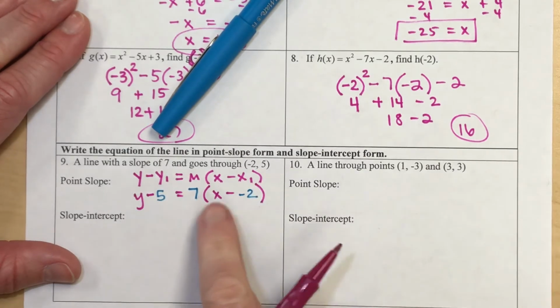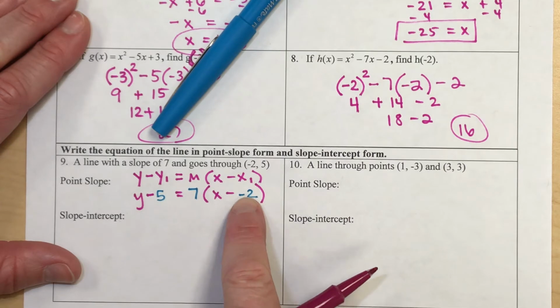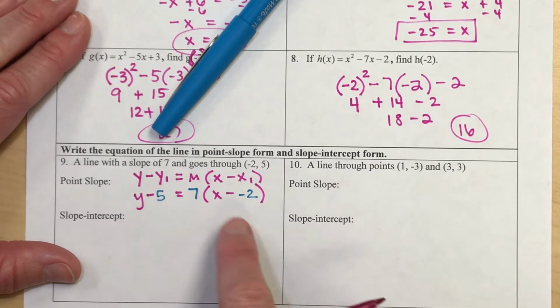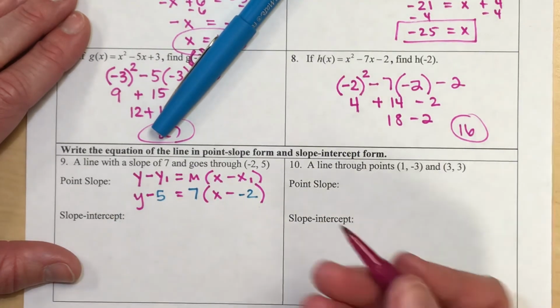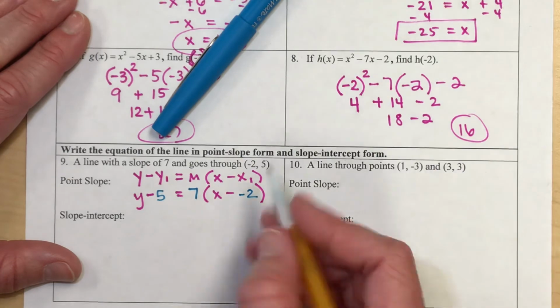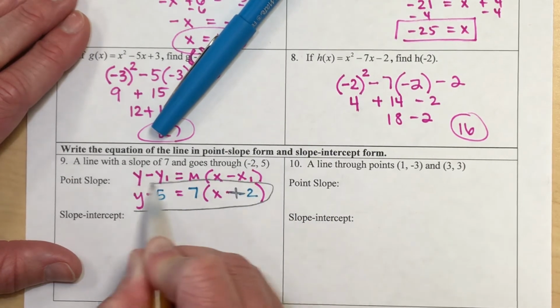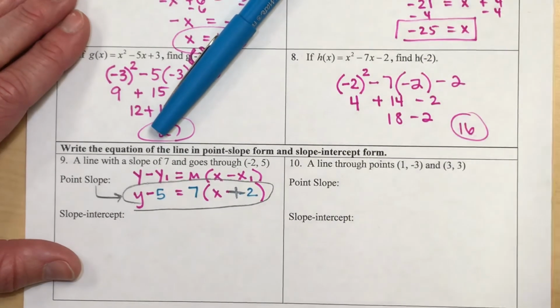Okay, so my slope went in for m, my -2 went in for my x coordinate, the x1 that I know, and the 5 goes in for the y1 that I know. Now, to get your slope-intercept form, all you need to do is distribute and solve for y. A negative and a subtract is going to make that a plus. So I'm going to circle this for my point-slope form, just because I'm going to simplify that one piece. And now let's actually do our math.